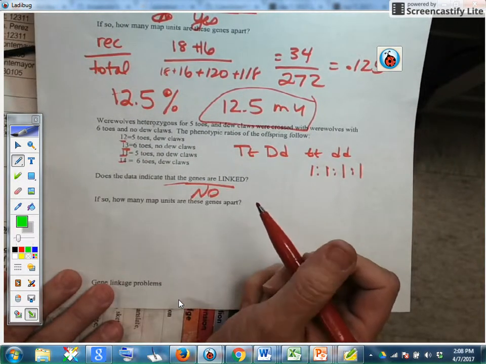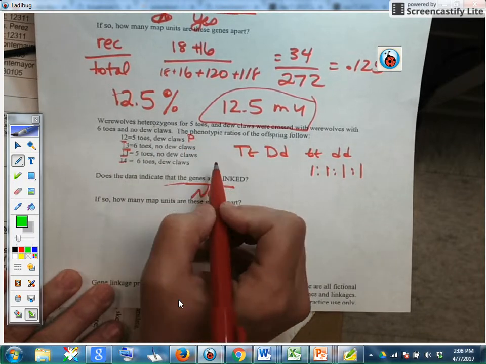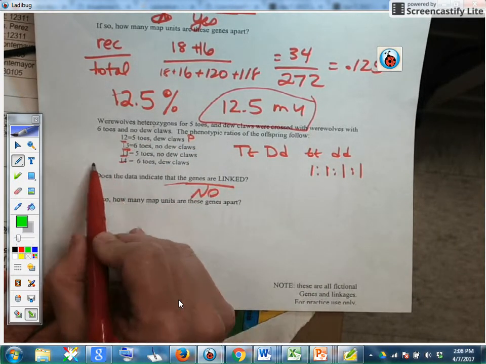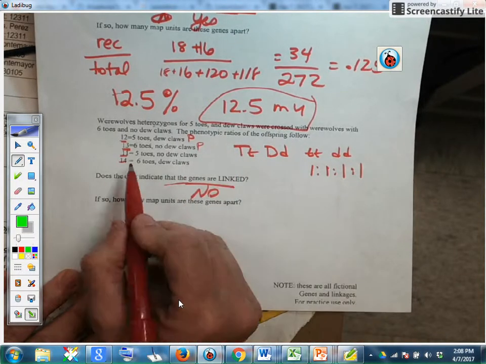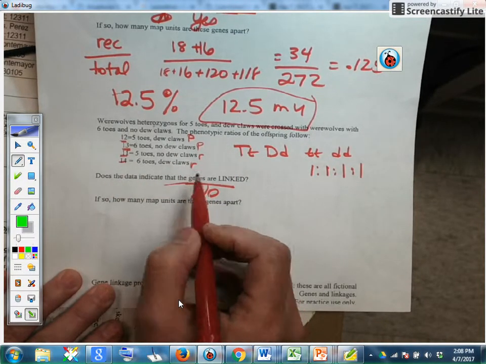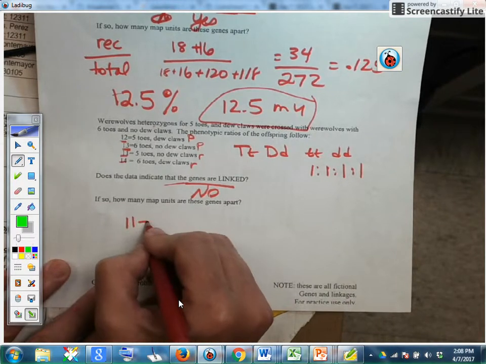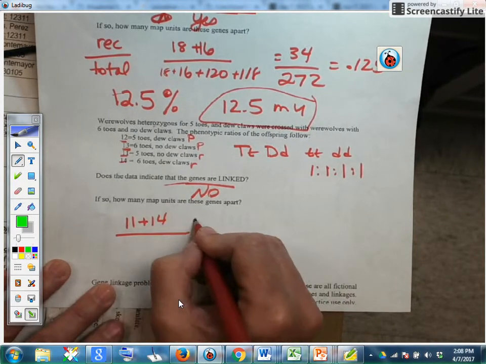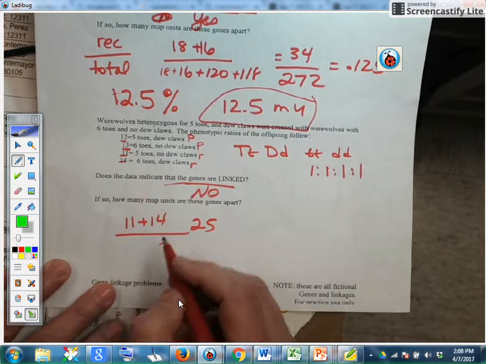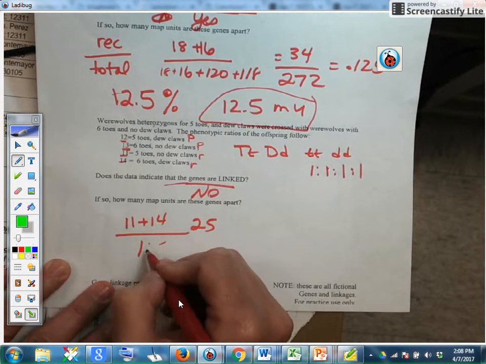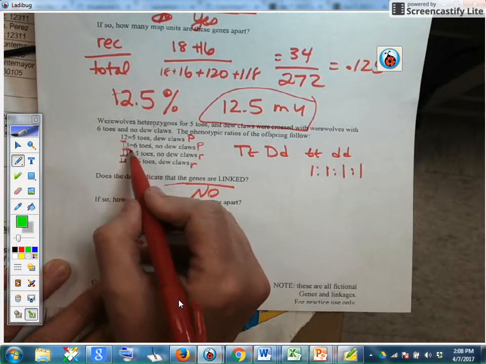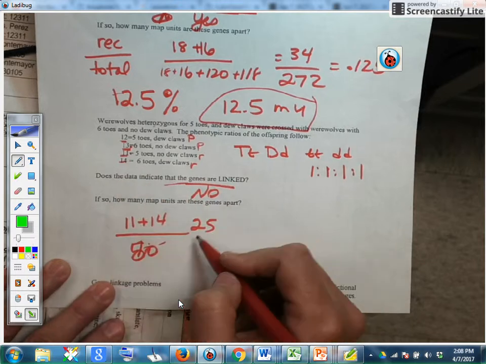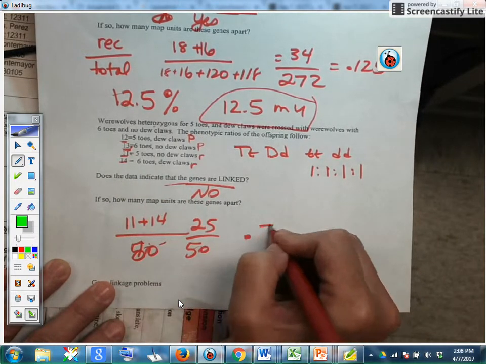The 5 toes with dew claws, this is parental. 6 toes, no dew claws, this is parental. This is recombinant, this is recombinant. So to do the math, you do 11 plus 14, that is 25. This whole thing is 50. 12 plus 13 plus 11 plus 14 is 50. Last time I checked, that's 0.5.